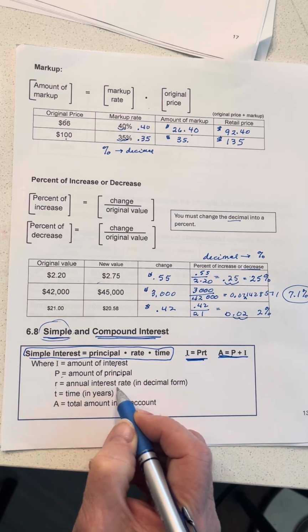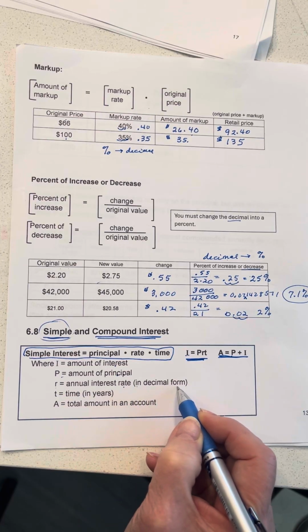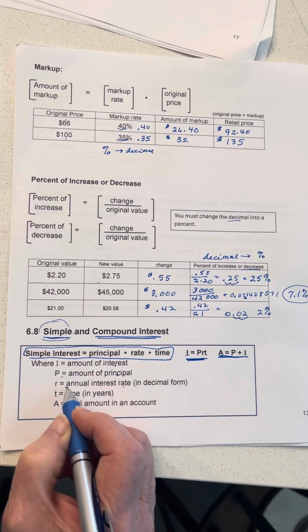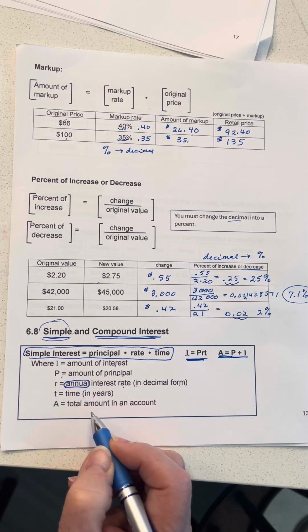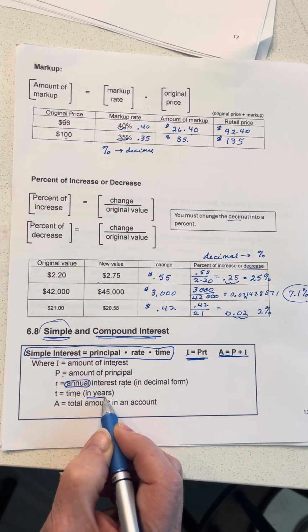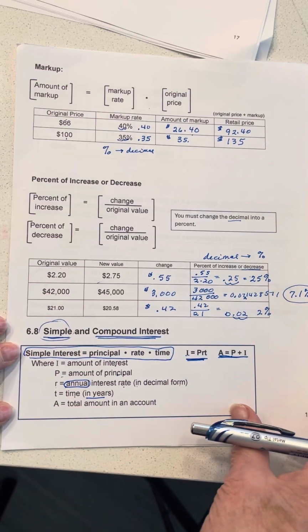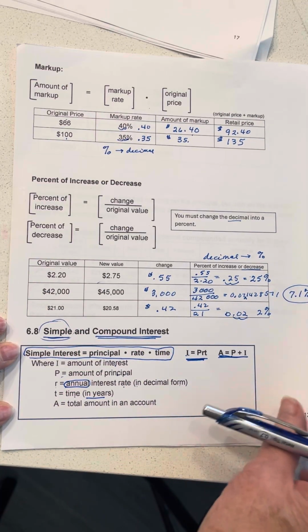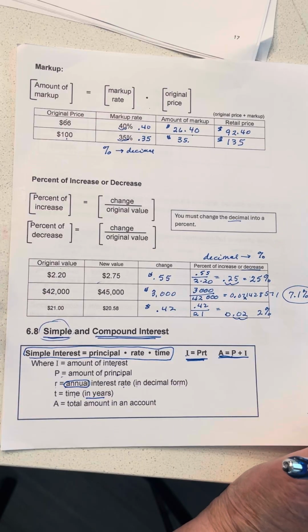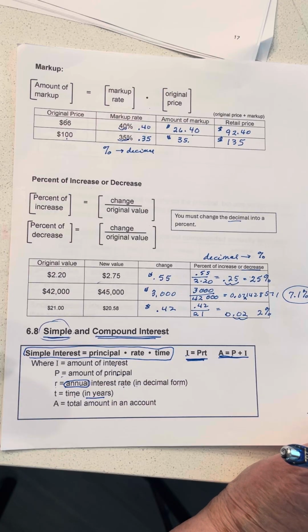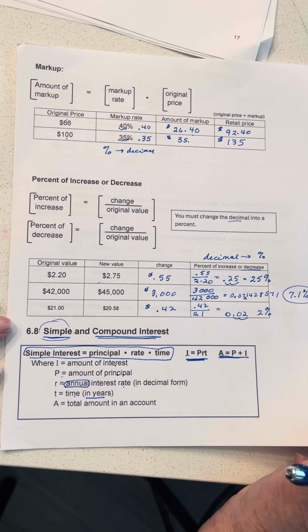The R is the annual interest rate. And of course, we'll use it in decimal form, but this is how much interest every year. The time will be in years, and the A would be the total amount in the account, even like if you're saving money, and they just add all the interest that you made back into it. That would be the total amount. Or if you borrowed money, say, to buy a car, that would be the total amount that you would be paying by the time you repaid the loan and the interest for borrowing the money.